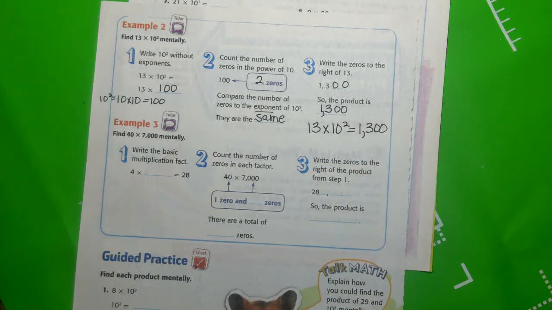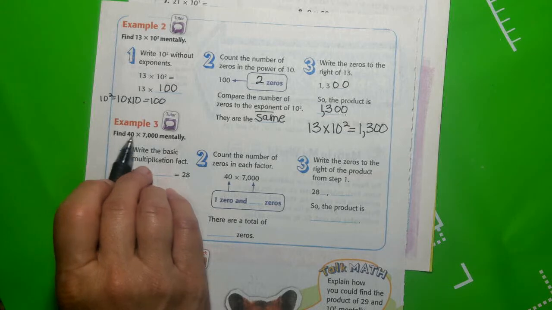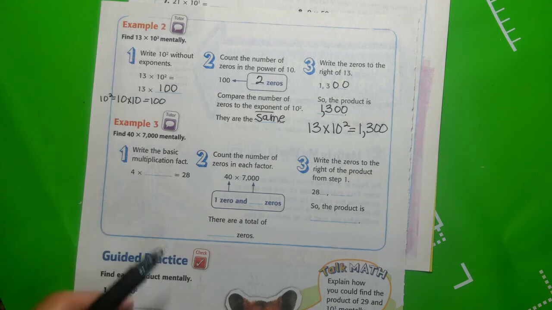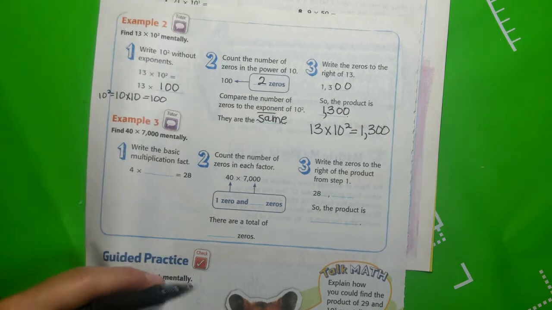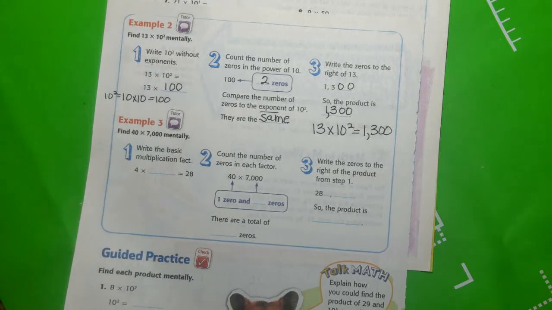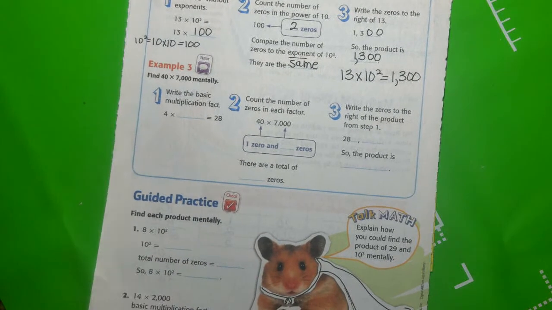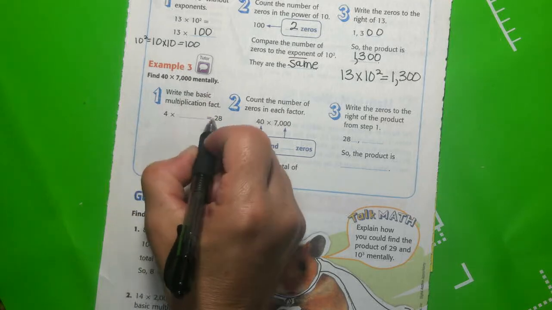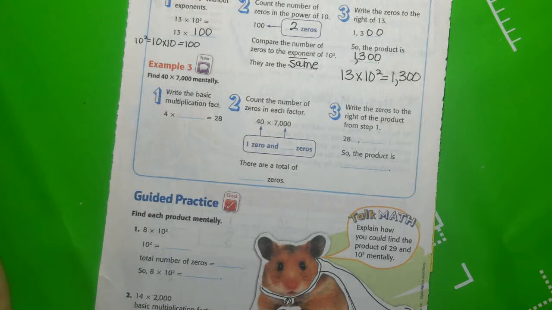All right, next one. Now we're going to have 40 times 7,000. You're like, oh my goodness gracious. But hopefully you know your math facts. This is why I keep telling you, memorize your math facts. Know your math facts. Something times 4 is 28.